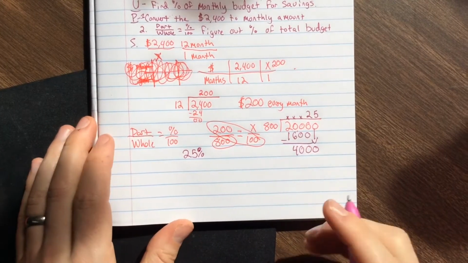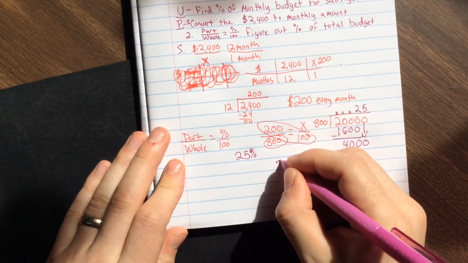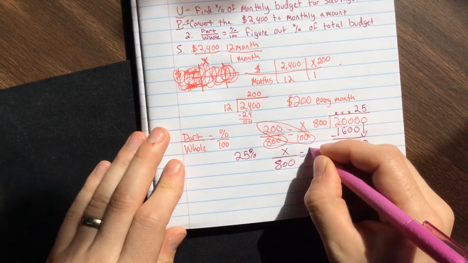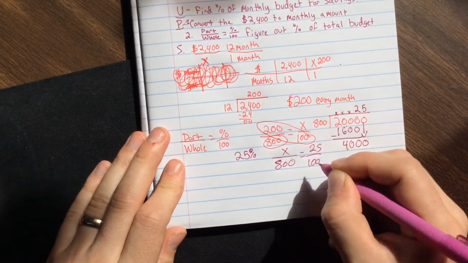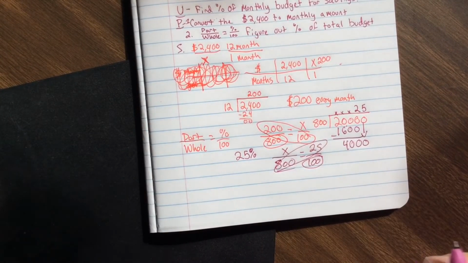Now to check our work, let's check our work here. If we put our whole as 800, our part as blank, our percent as 25, and over 100, I want you to check your work in your notebook right now and have that in there for us tomorrow when we check your notes.